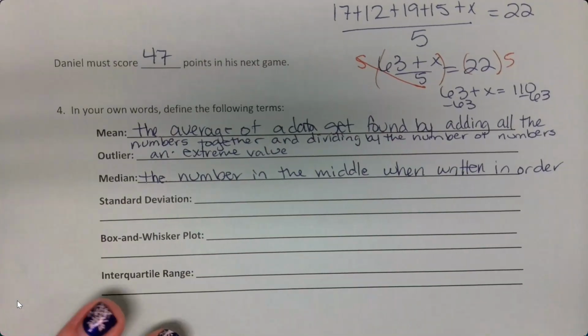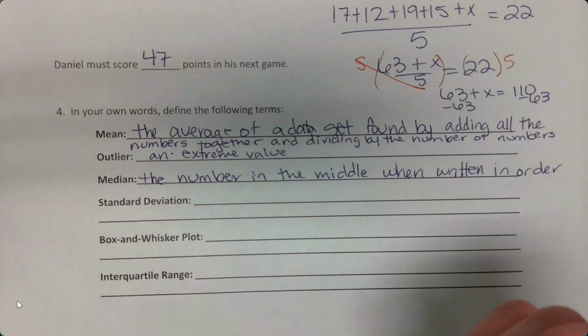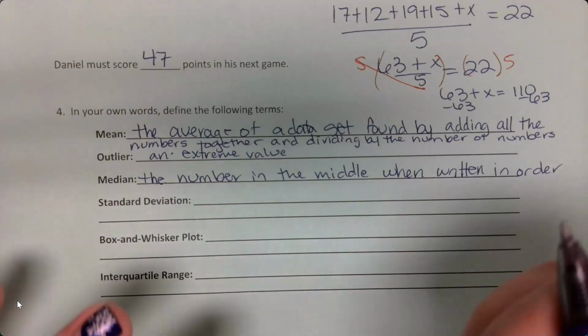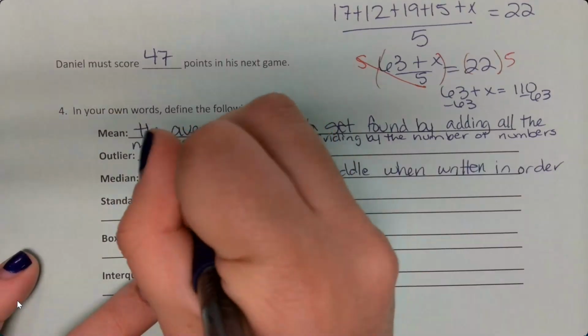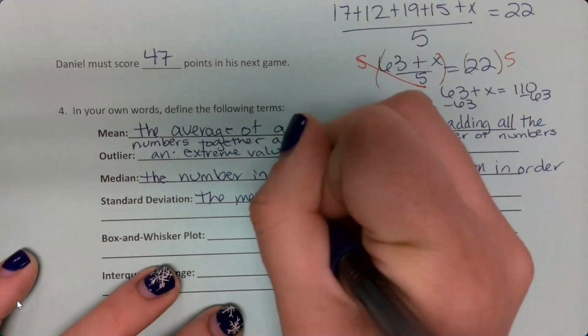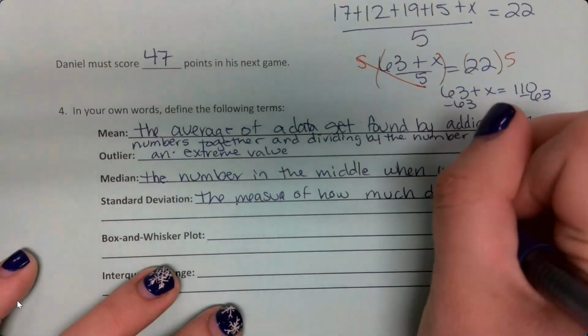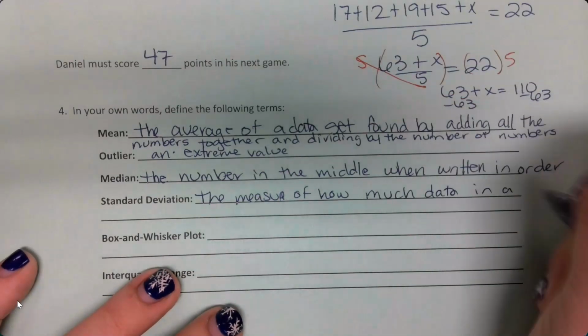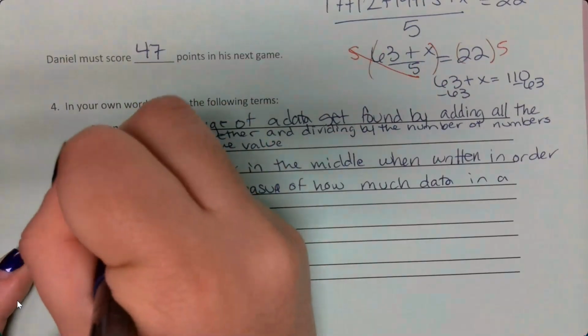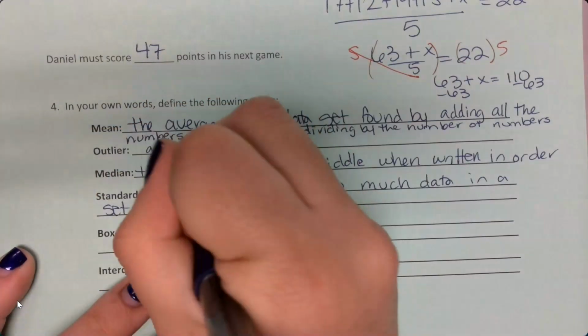Standard deviation is the measure of how much data in a set differs from the mean.